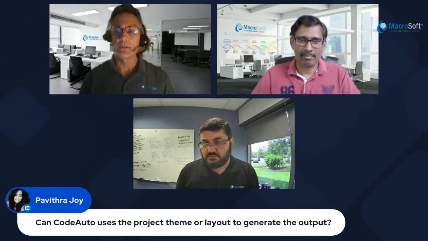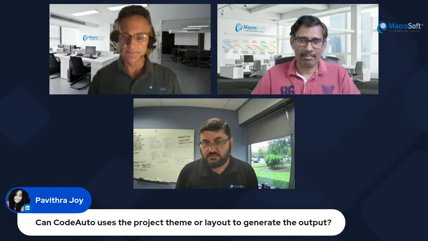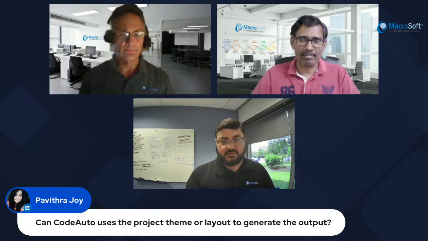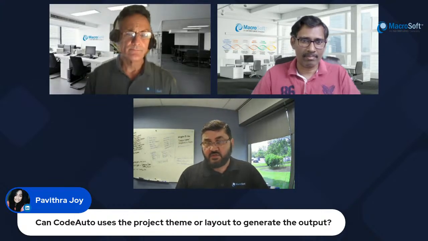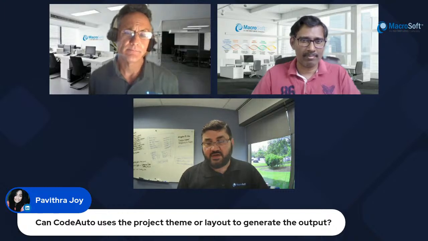Okay, third question. Can Code Auto use the project theme or layout to generate the output? Let me answer this question. It's really a very good question. In real world projects, every screen is required to follow the same design theme that the project is built on.